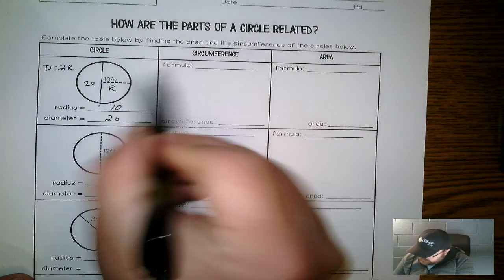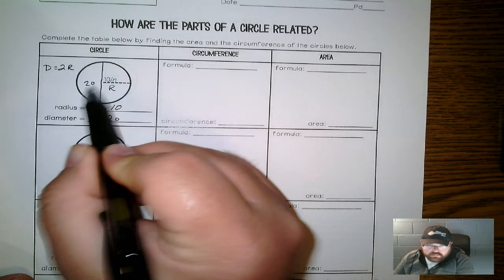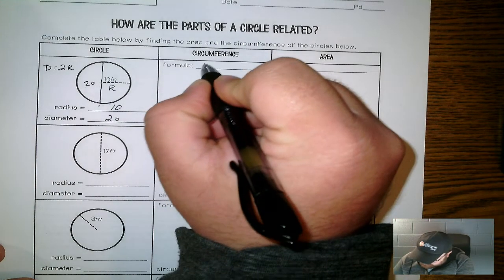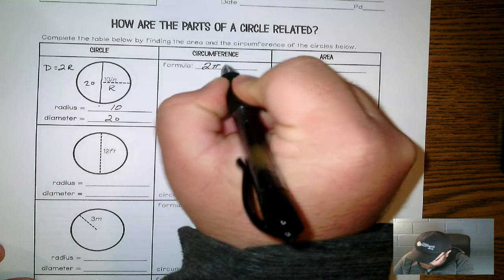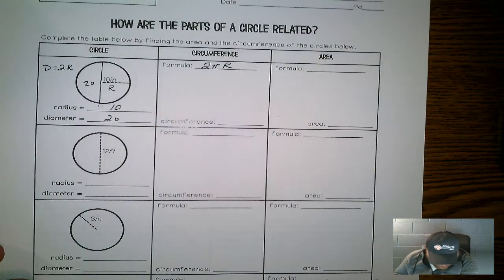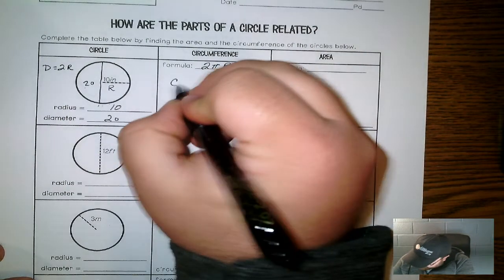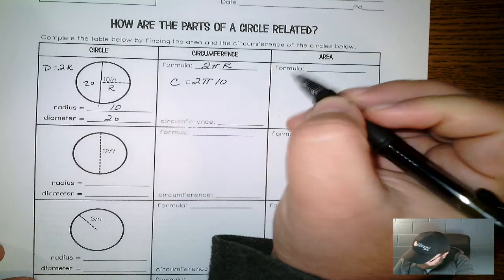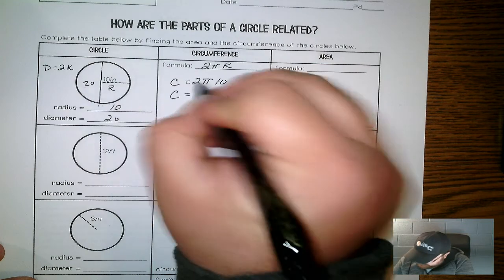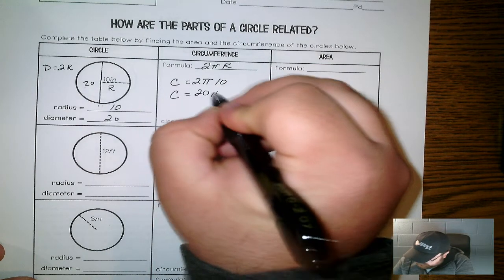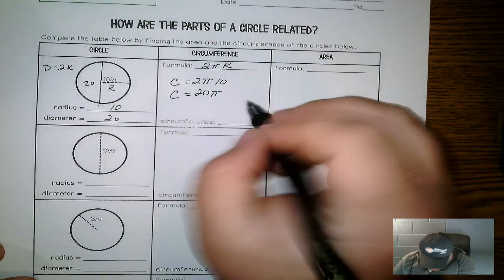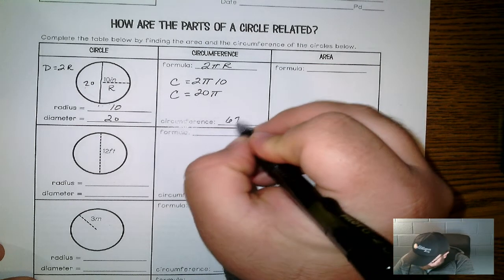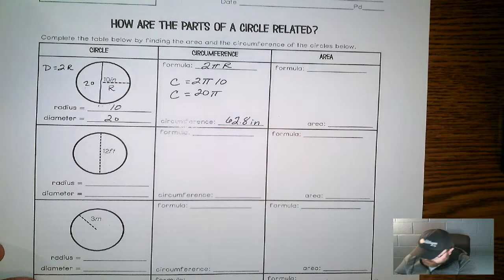So, since I'm able to maneuver between these two, it doesn't necessarily matter which formula you use. I'm going to use 2 pi r, and that's going to be circumference is equal to 2 pi 10. You can multiply these to be 20 pi, or if you wanted to put it in your calculator, it should give you about 62.8 inches.